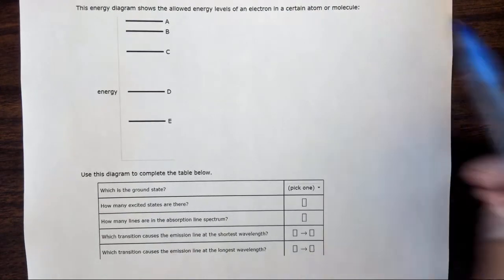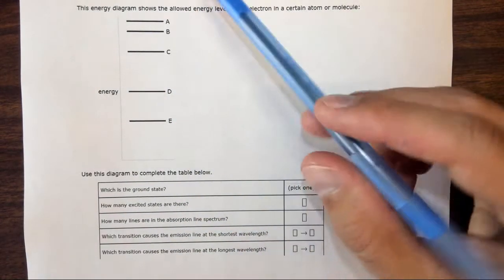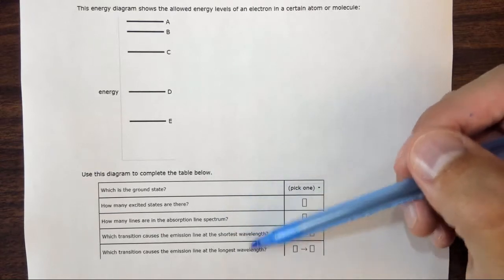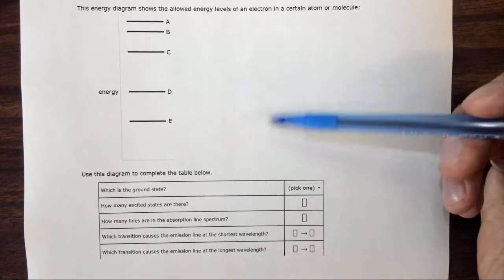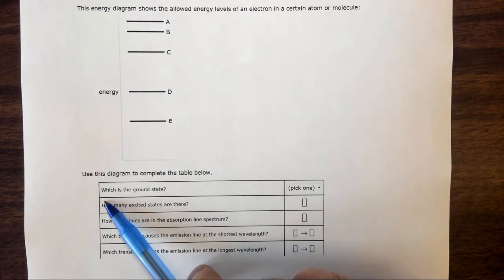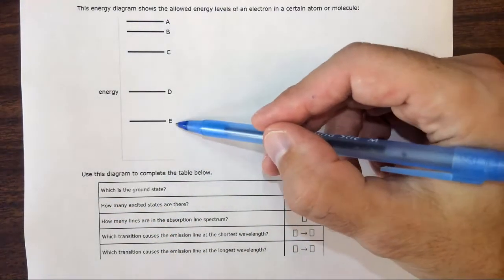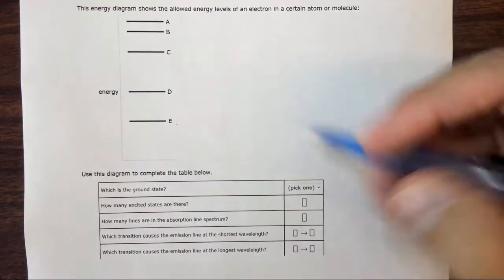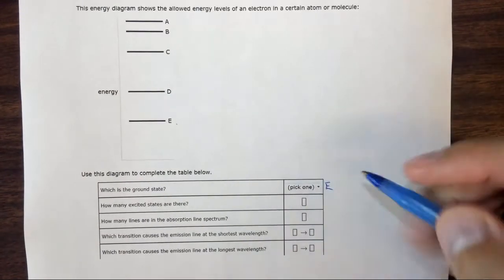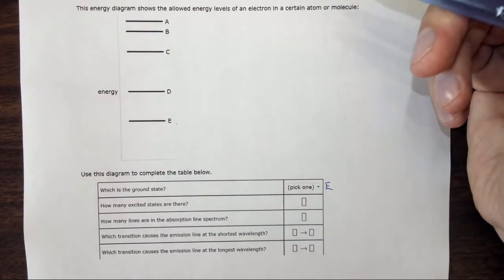In this question, we're given the energy level diagram of an atom, and we're asked some questions about some different things. So it says, which is the ground state? Well, the ground state is the lowest energy. So in this case, E is the ground state because it's the lowest energy.